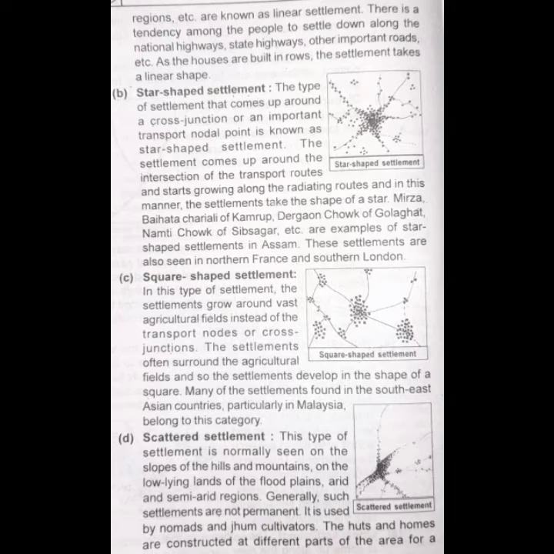Next, star-shaped settlement. The type of settlement that comes up around a cross junction or an important transport nodal point is known as star-shaped settlement. The settlement comes up around the intersection of the transport routes and starts growing along the radiating roads, and in this manner the settlements take the shape of a star. Some very good examples are Baihata Chariali of Kamrup, Dergaon Chowk of Golaghat, Namti Chowk of Sibsagar. These are some of the very good examples of star-shaped settlements in Assam. These settlements are also seen in northern France and southern London.